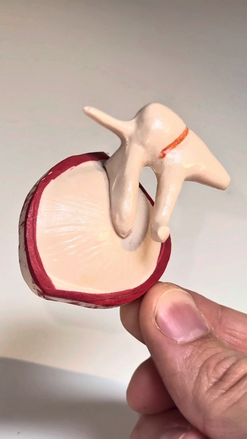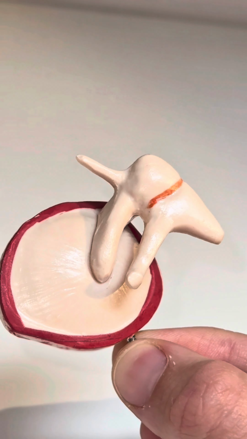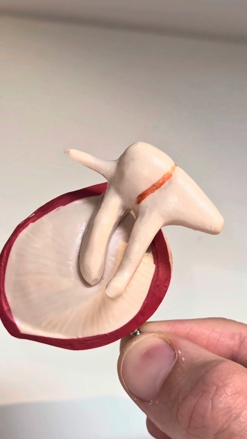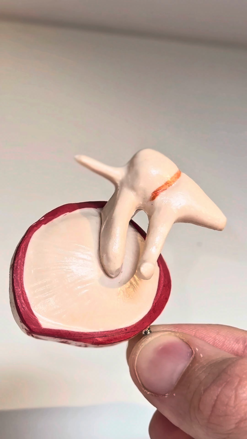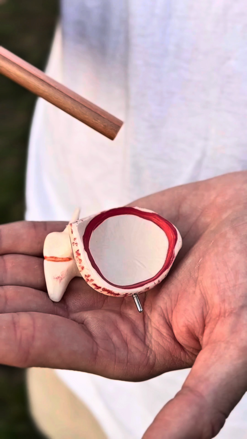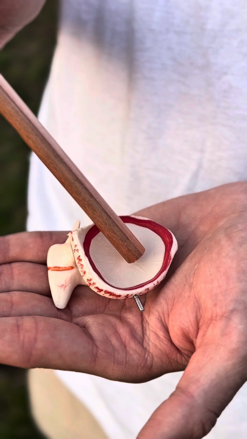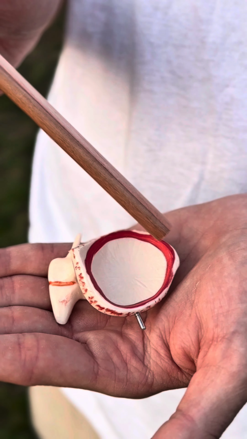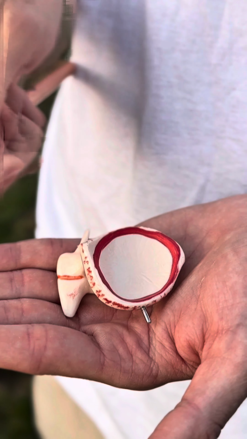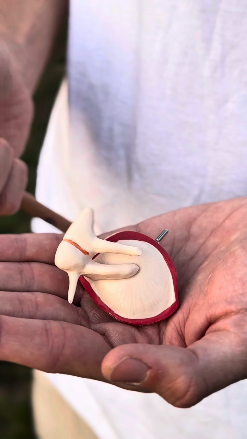So damage to this, or dullness, or perforations, can significantly impact your hearing. That's the malleus right there, leaning on the tympanic membrane. If we have a quick look at the tympanic membrane, we can see the pars tensa, the thin layer, and on the outside we can see the annulus, and in the middle the umbo.